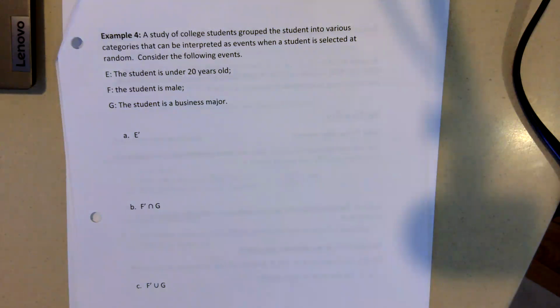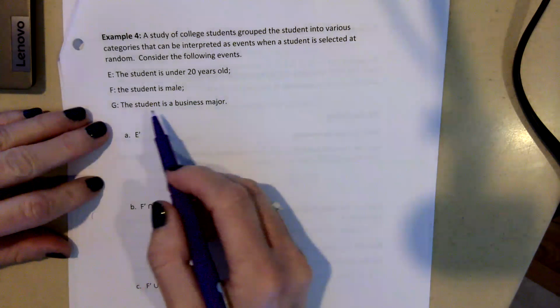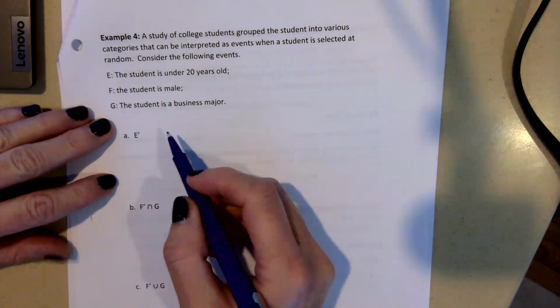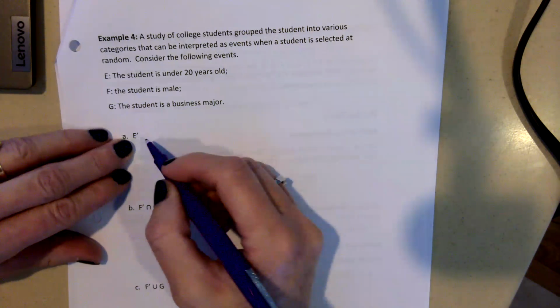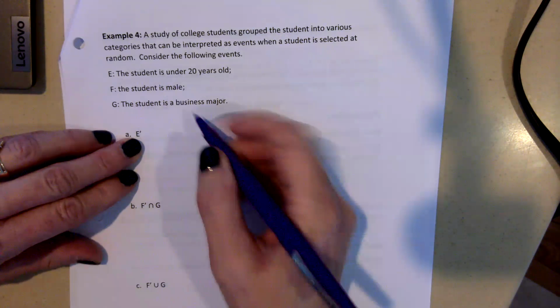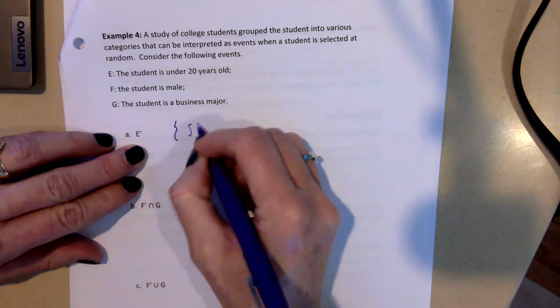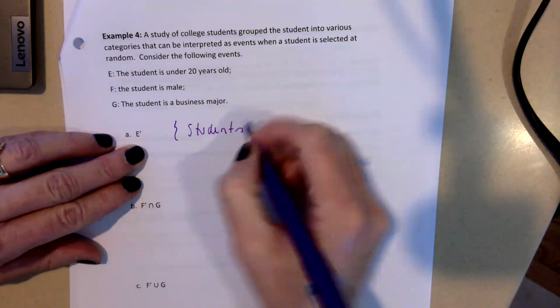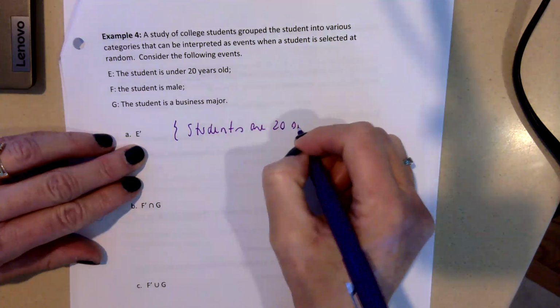Example 4 said, a study of college students grouped students into various categories that can be interpreted as events when a student is selected at random. Consider the following events. E: the student is under 20 years old. F: the student is male. G: the student is a business major. E prime means the students who are 20 or older, because we're talking about not in E, which is under 20.